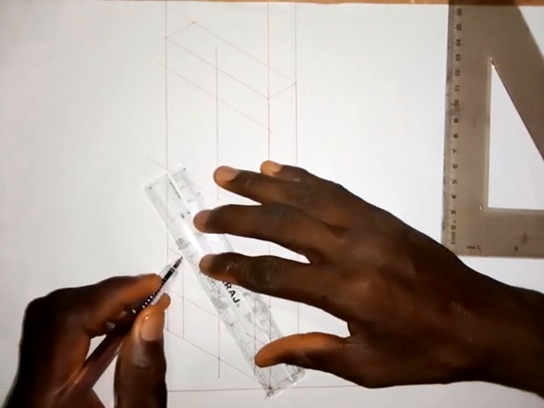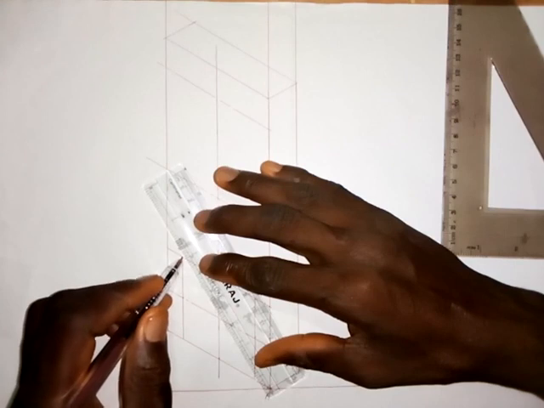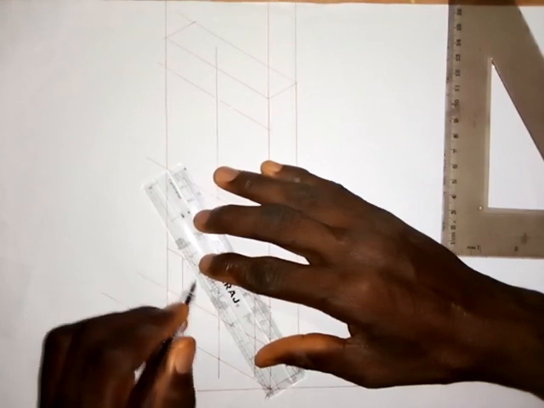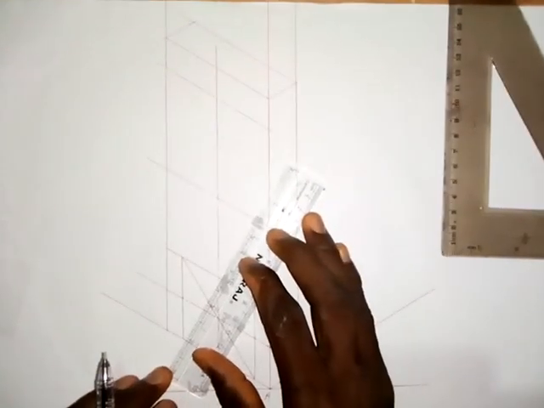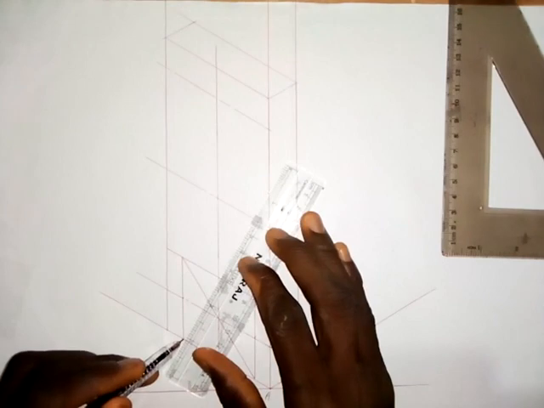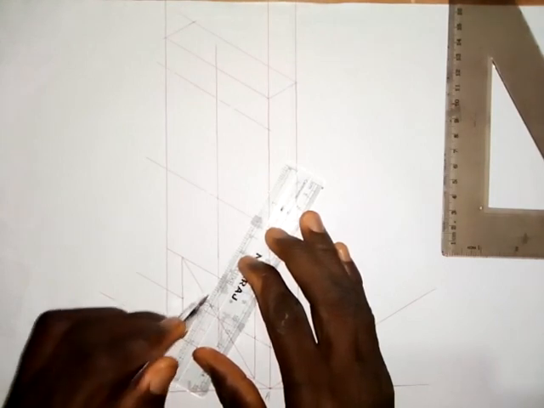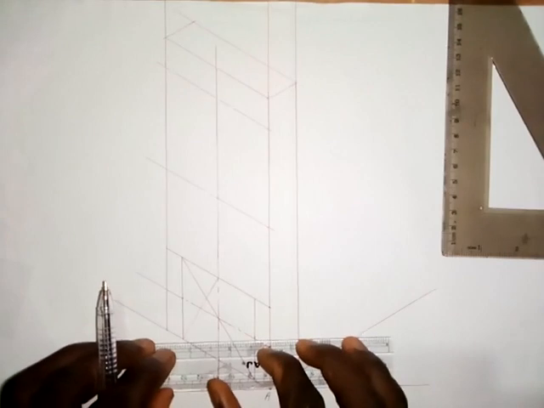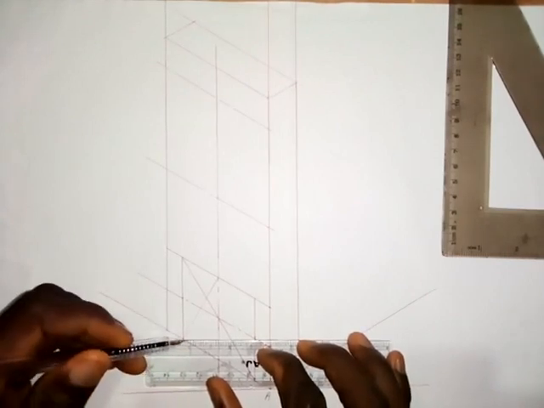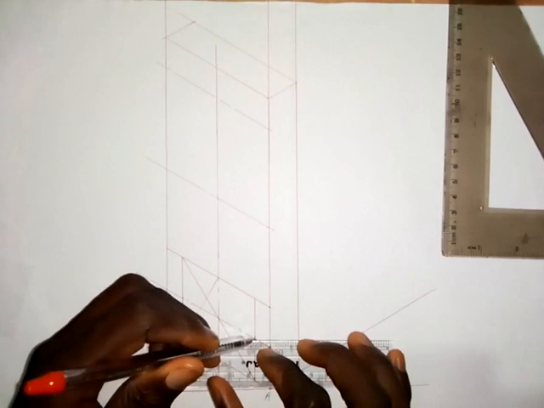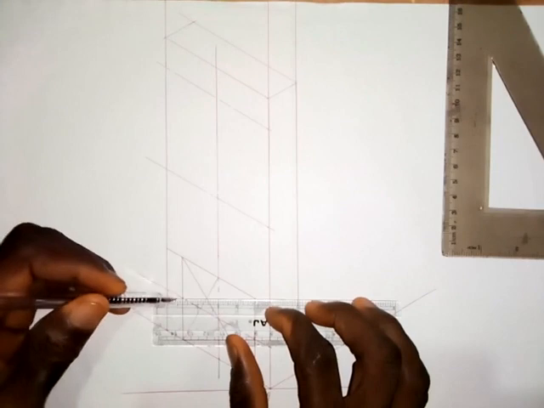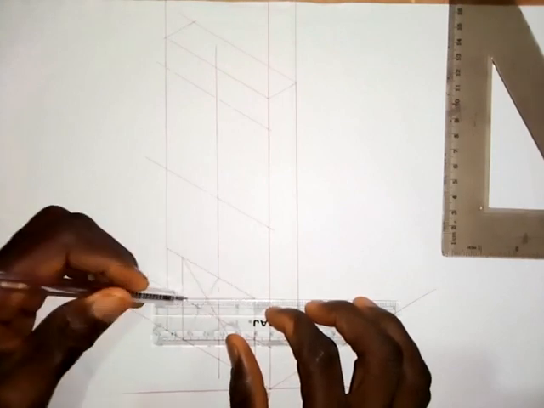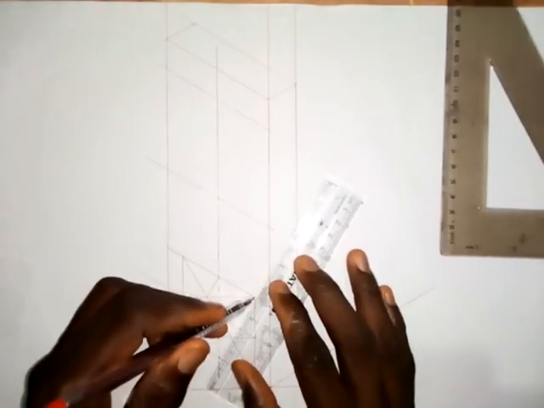You have seen my video on how to construct an isometric circle, so this is not hard. Then I'm going to join this point together with this. I will also join this point together with this. This point will be joined to this point, and this will also be joined to this point.